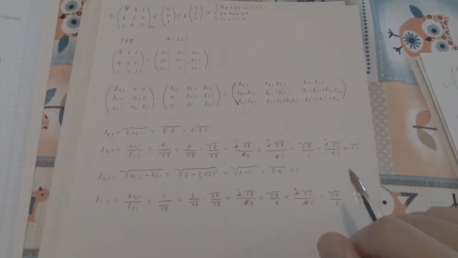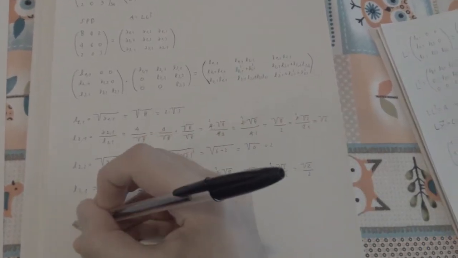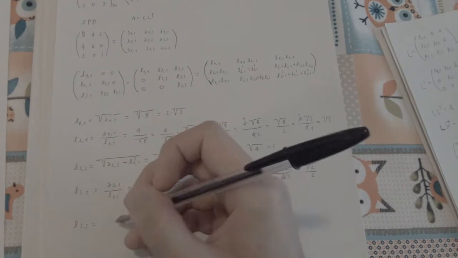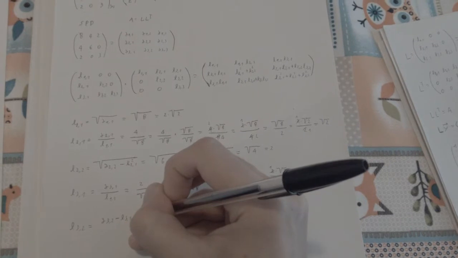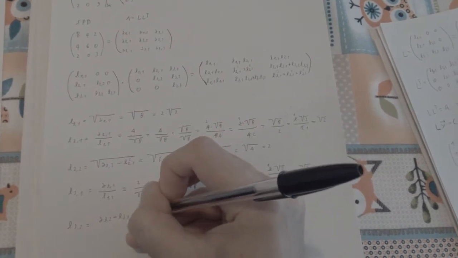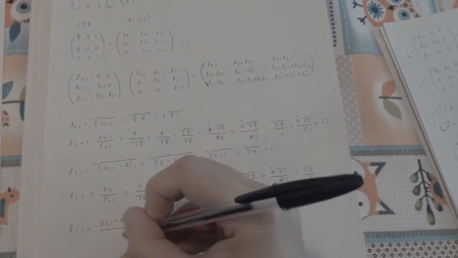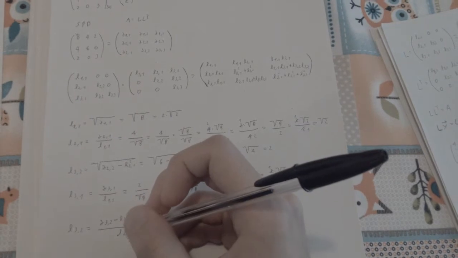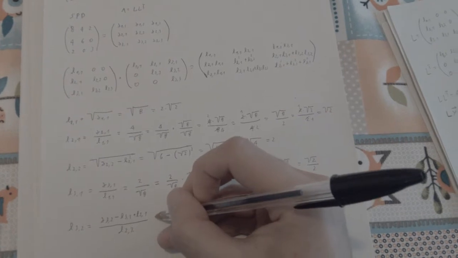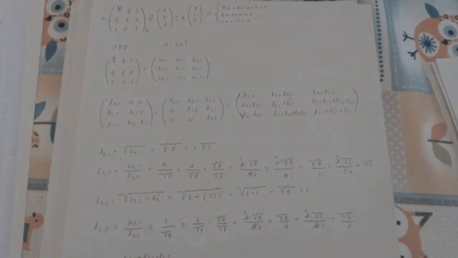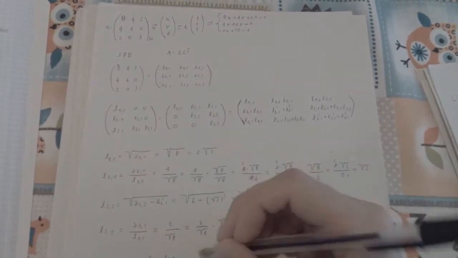Okay, so now I've found L31, so I need L32, which is A32 minus L31 times L21, over L22. So basically we have A32, which is 0.